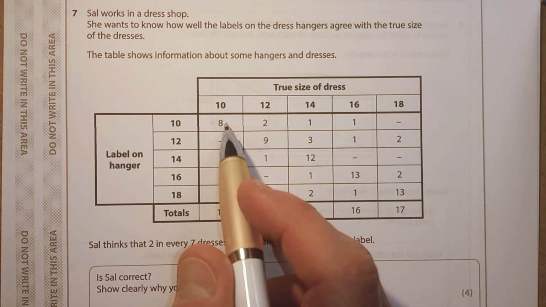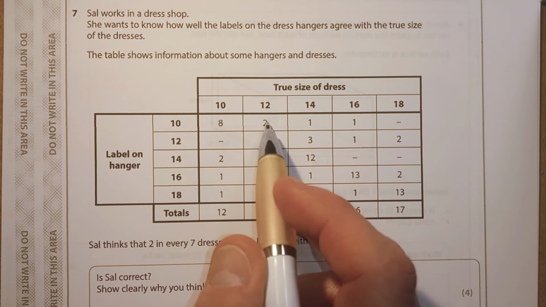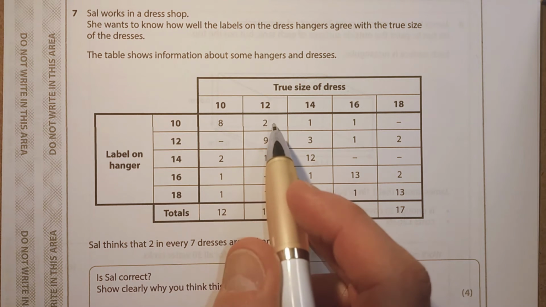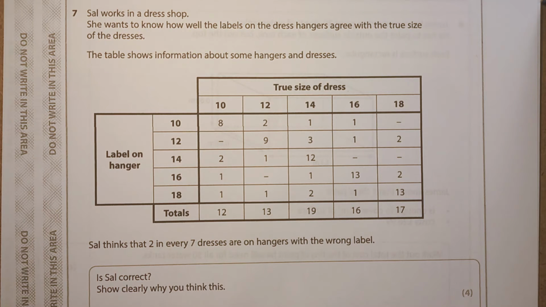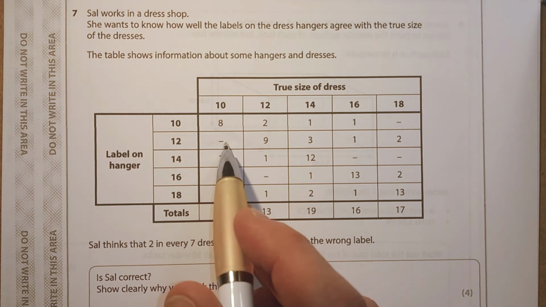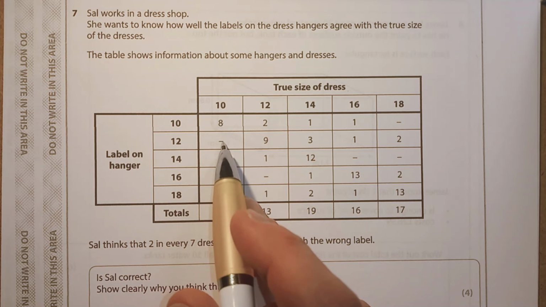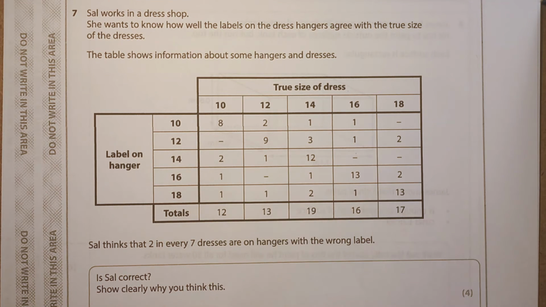So that's great. We've got 2 here that were labelled as 10 but were actually 12. Okay, and we can read that for all of them. We've got nothing here, so we didn't have any that were labelled as 12 and were actually 10, so these are just zeros. Sal thinks that 2 in every 7 dresses are on hangers with the wrong label.